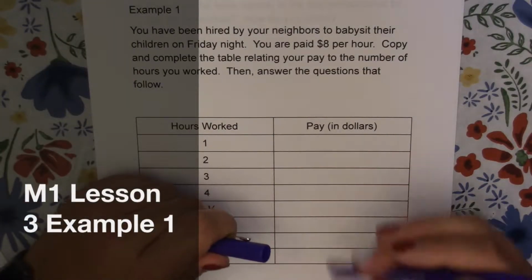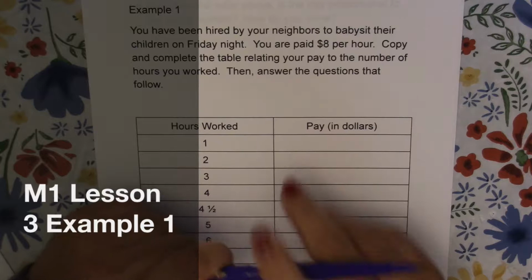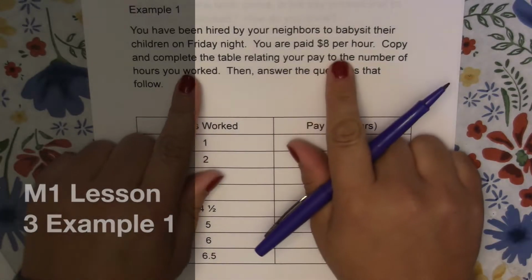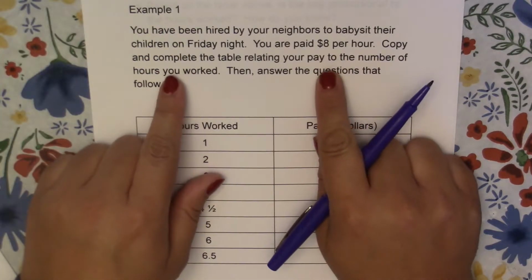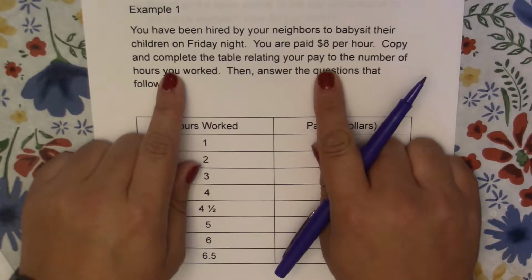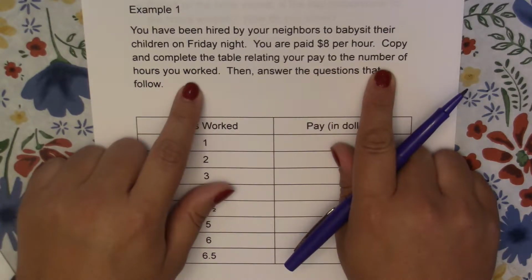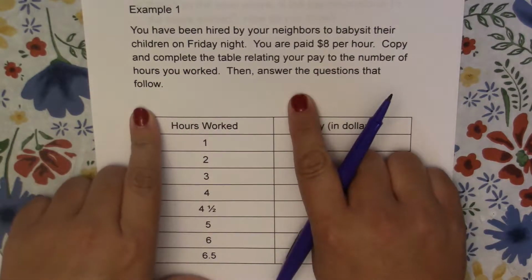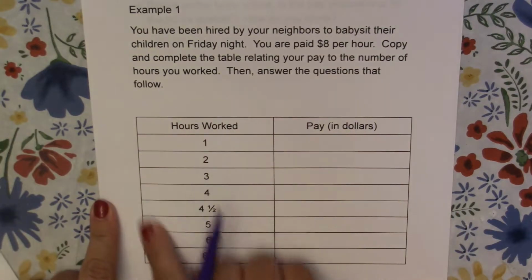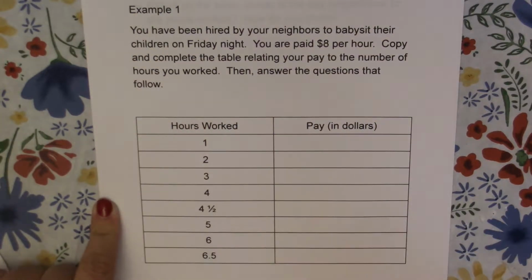Example 1. You have been hired by your neighbors to babysit their children on Friday night. You are paid $8 per hour. Copy and complete the table relating your pay to the number of hours you worked. Then answer the questions that follow.